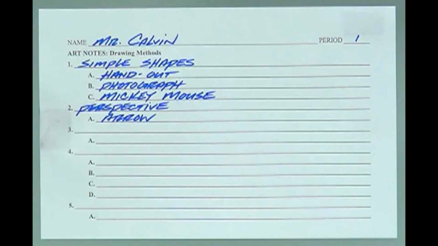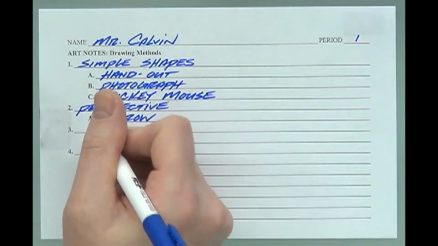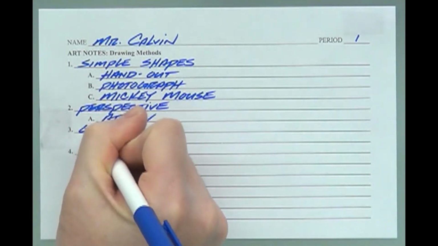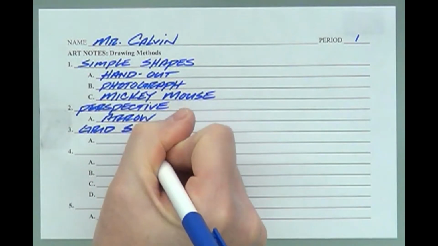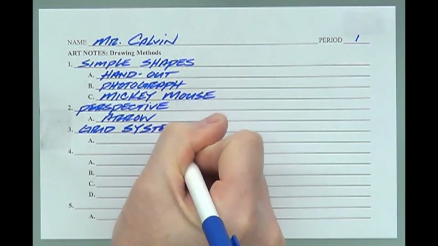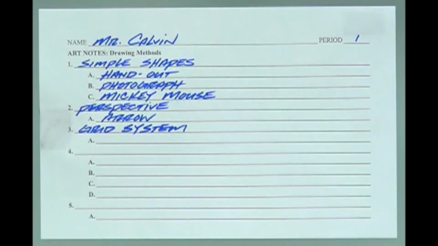Okay, number 3, moving right along here. This is the one that we just finished up. You may write grid system. Using some squares, drawing inside each square one at a time, finishing one square before starting another, and Spider-Man, I believe, turned out awesome for you. I have another excellent grid drawing planned for you. Make a note of it.